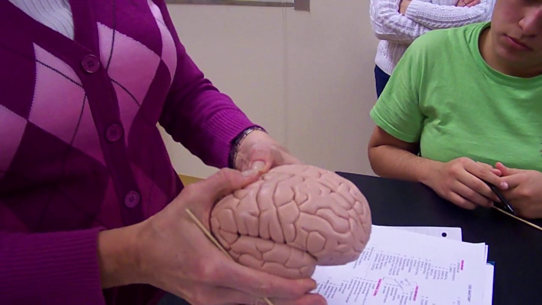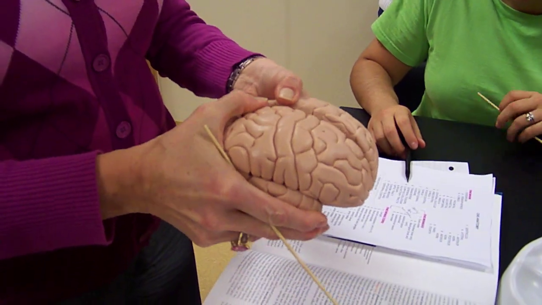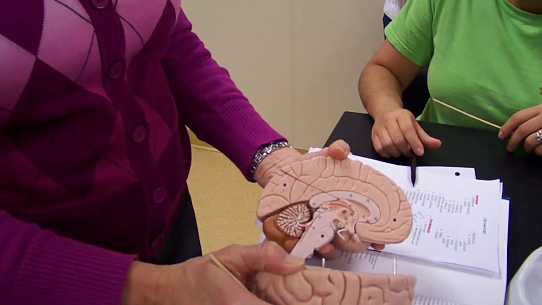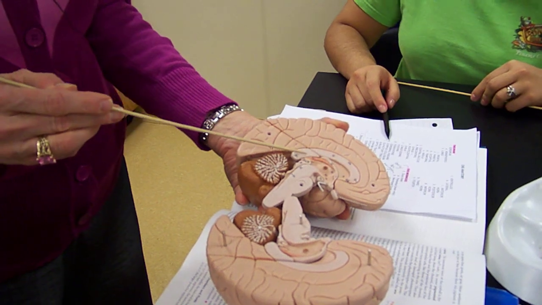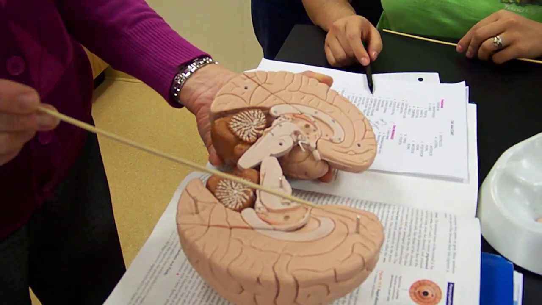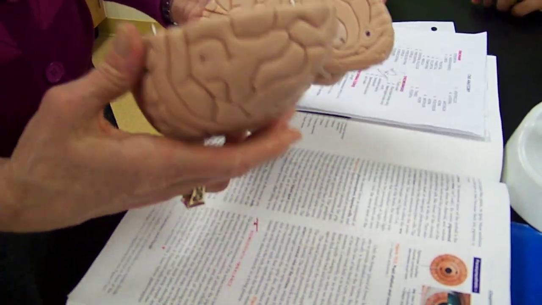When we take this, the two hemispheres of the cerebrum are joined by commissure fibers in several locations. The main area is the corpus callosum here. This big C is called the corpus callosum. All right, let's close it back up.